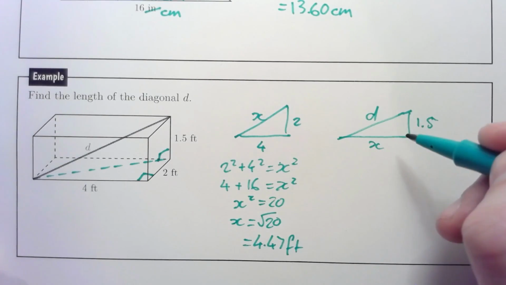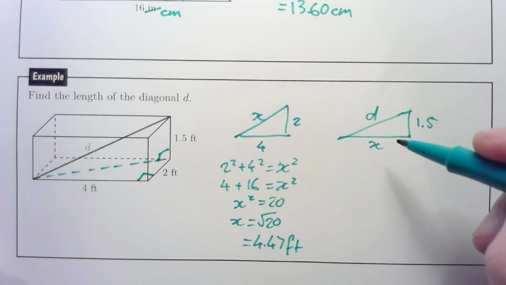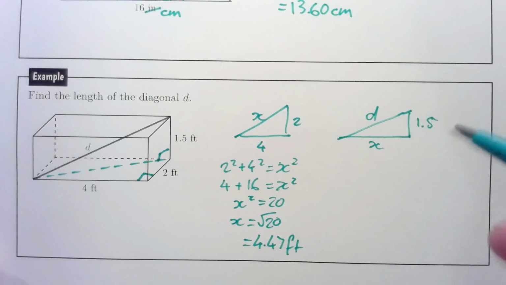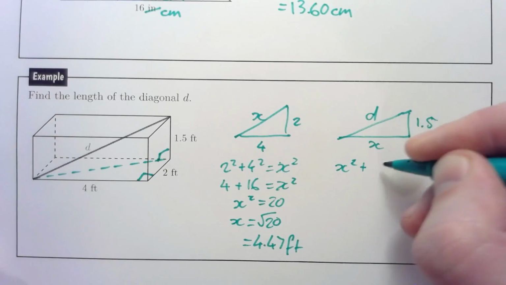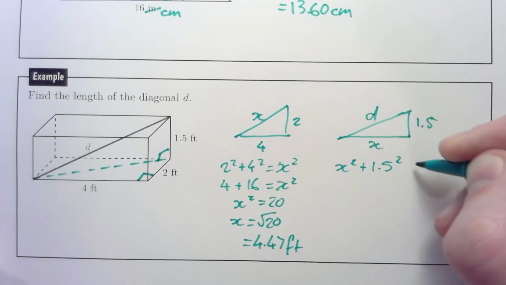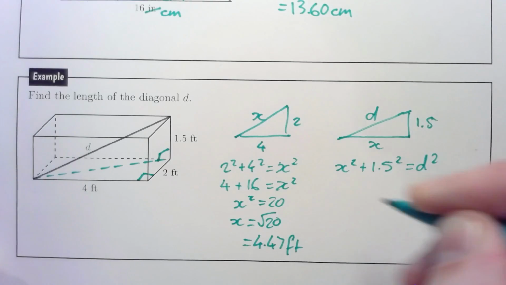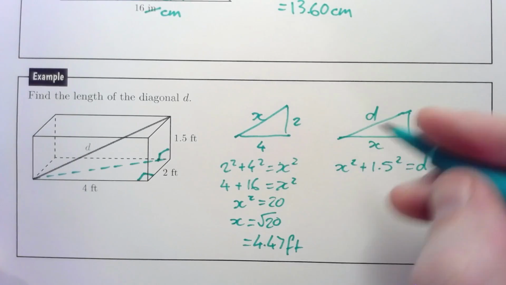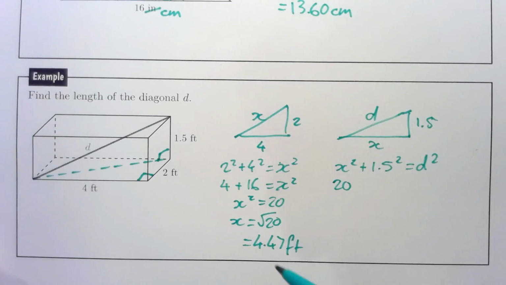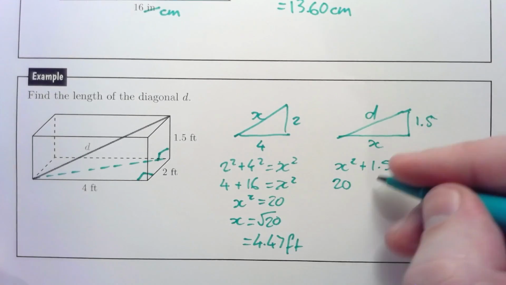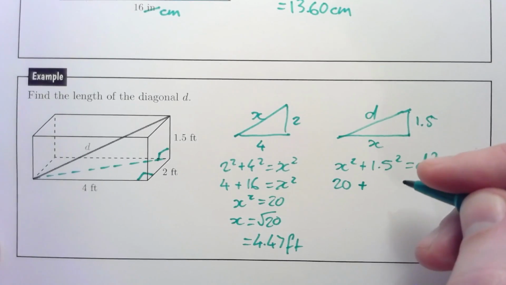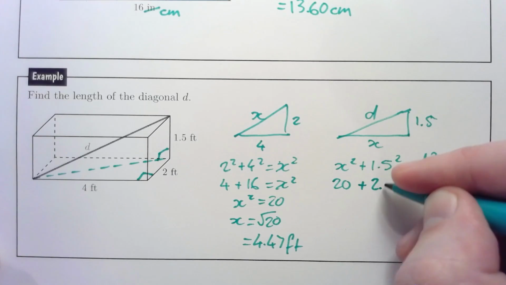And then for our other triangle, we can now use this because we now know what x is. So x squared plus 1.5 squared equals d squared. Now we know x squared is 20. So we don't actually need to square 4.47 because we already knew what x squared was. 1.5 squared is 2.25.